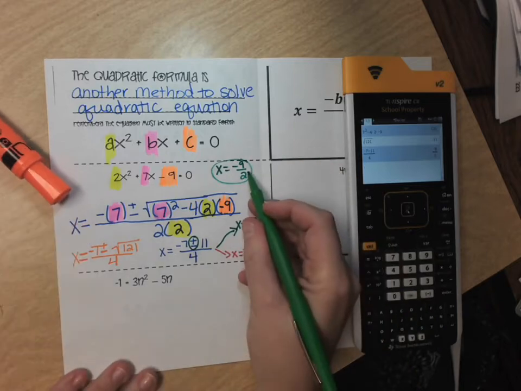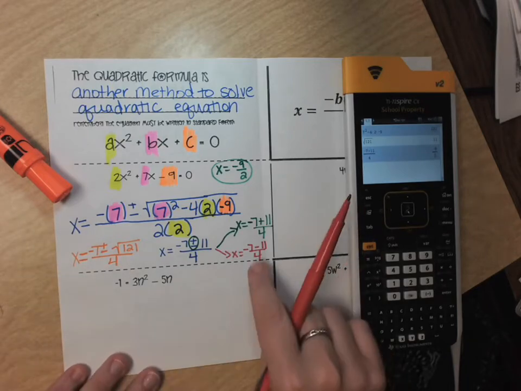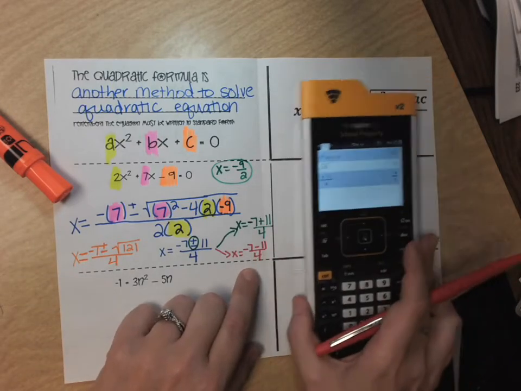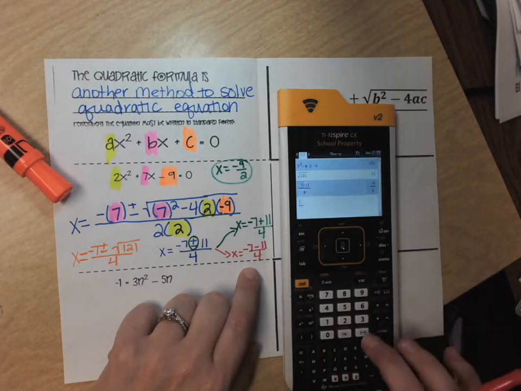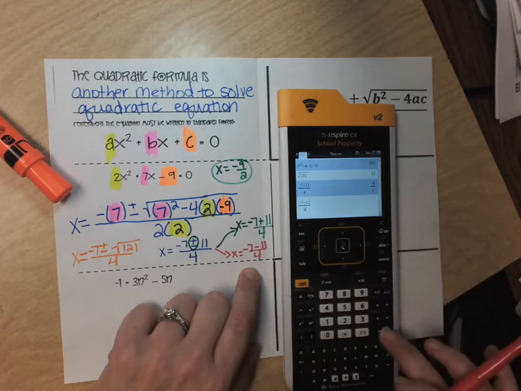That's also your 0, your solution, your root, your x-intercept. I'm going to do the same thing with this one. I'm going to make my fraction, negative 7 minus 11, 4 on the bottom.